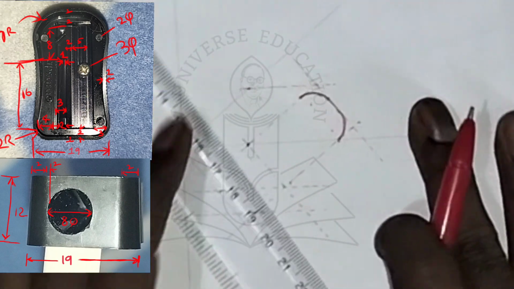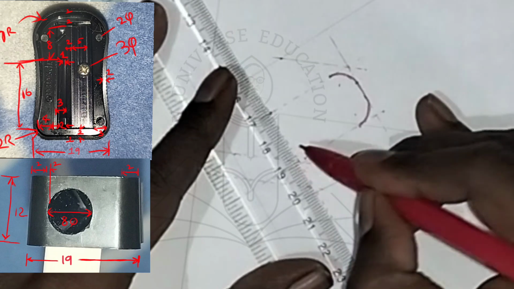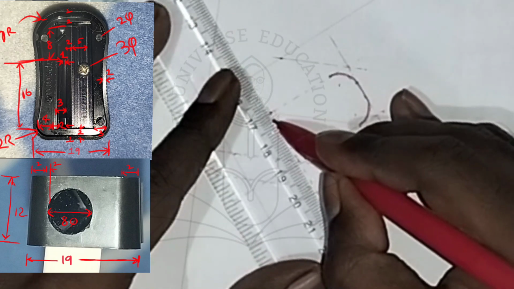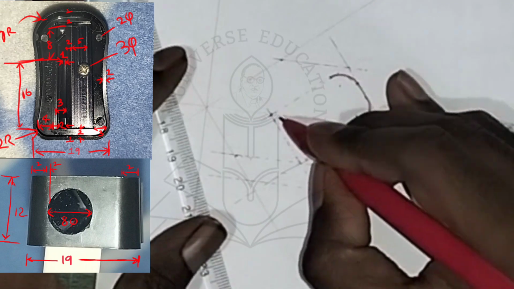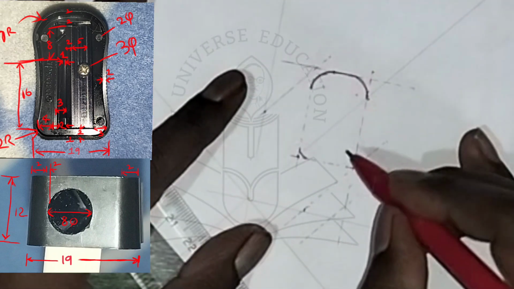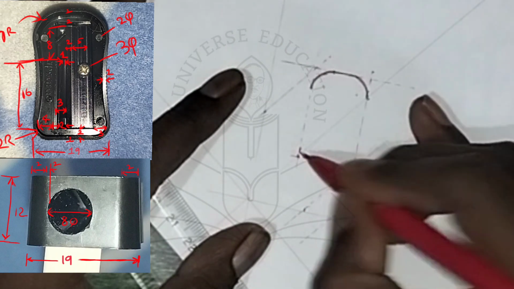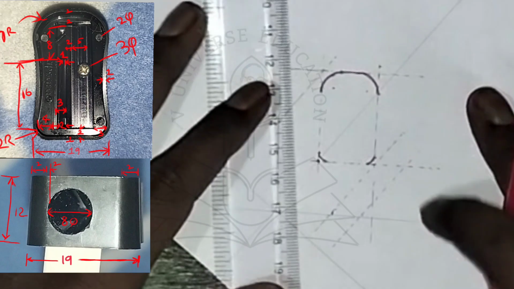So we are drawing the front side left top corner and front side right top corner. Both are with a 2 mm radius.